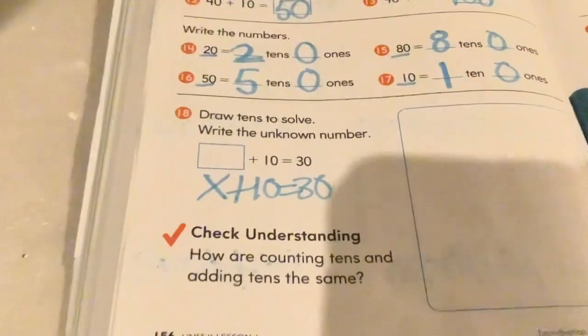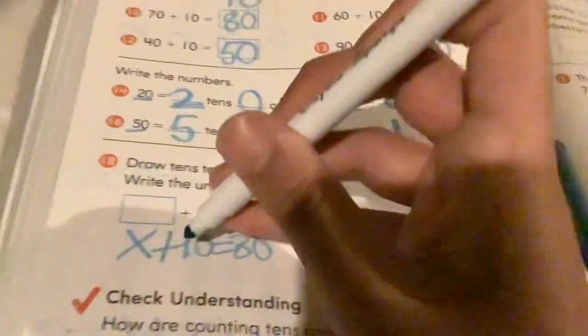The unknown box represents a variable called x. X plus 10 equals 30. But don't worry, you don't have to learn about x right now. The variable x is learned in junior high, and it is a very fundamental concept in algebra. To solve this problem, we just need to subtract 10.